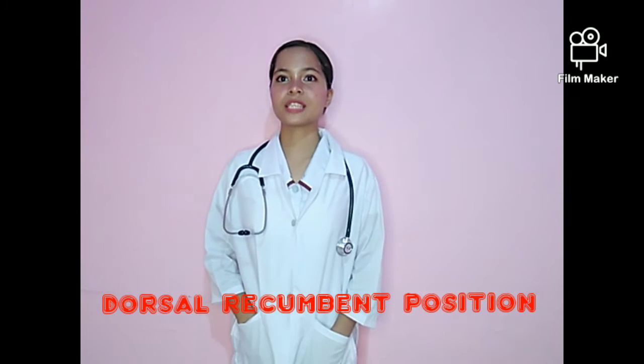Place the woman in dorsal recumbent position or supine with knees flexed to relax abdominal muscles. Drape the client using the top blanket, exposing only the abdomen, and place a pillow under her head. This is to have easy access during the maneuver, to make the client more comfortable and gain cooperation.